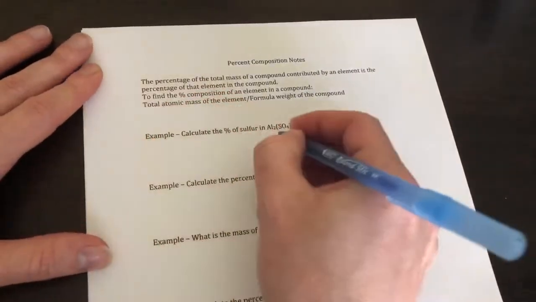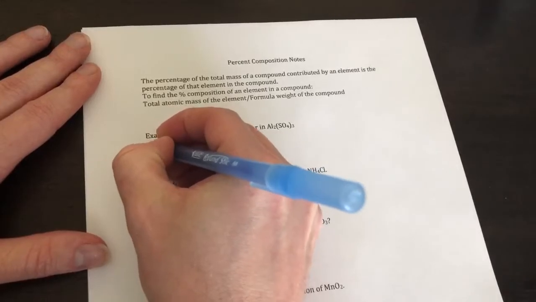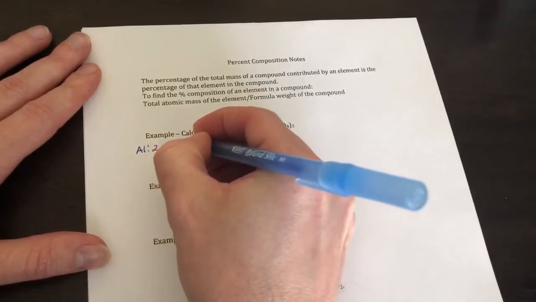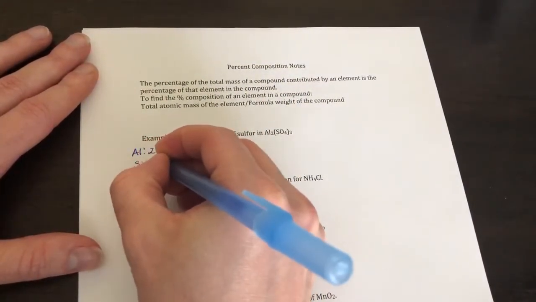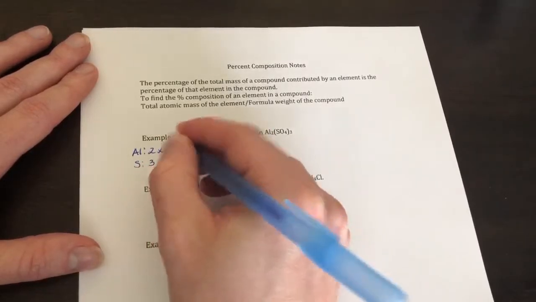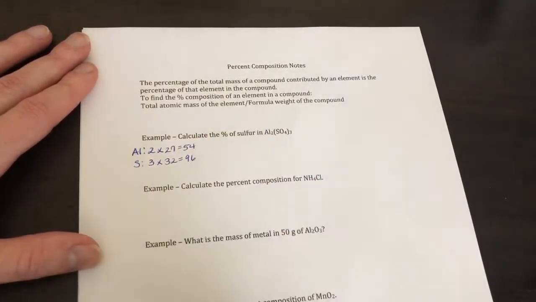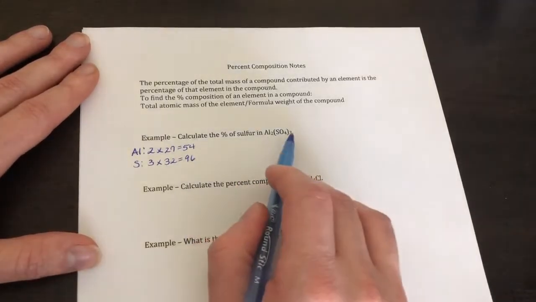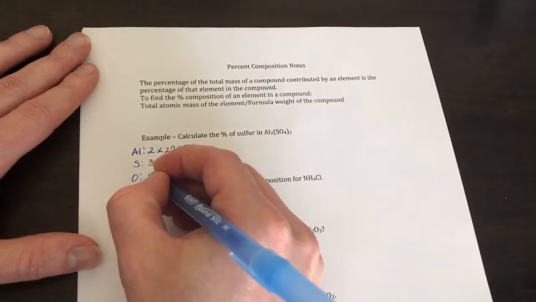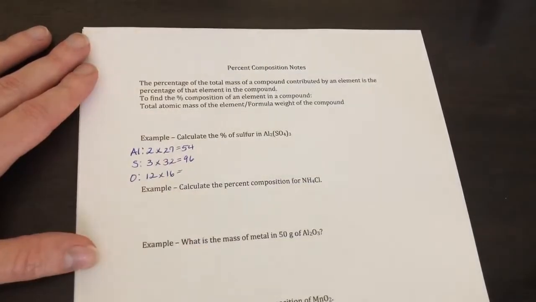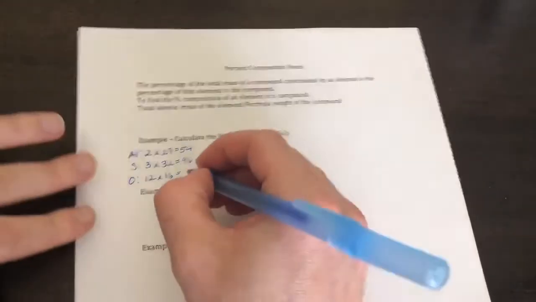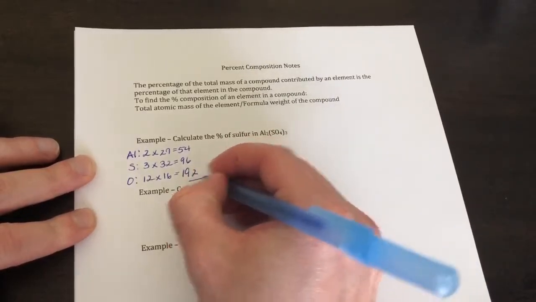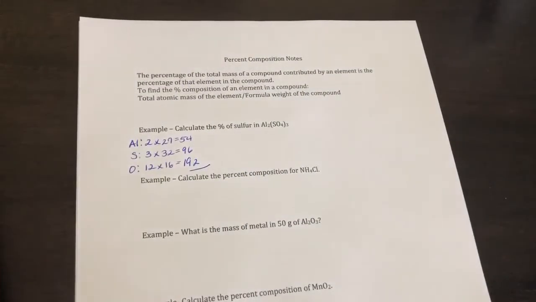Okay, so aluminum, you got two aluminums. Aluminum weighs 27, so that's 54. You get three S's. S weighs 32, it's 96. And then we have 12 oxygens. That's 192. Okay, so we add them all together. So 54 plus 96 plus 192, you get 342.